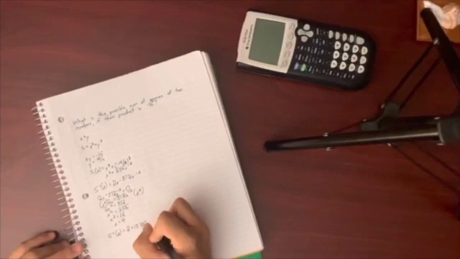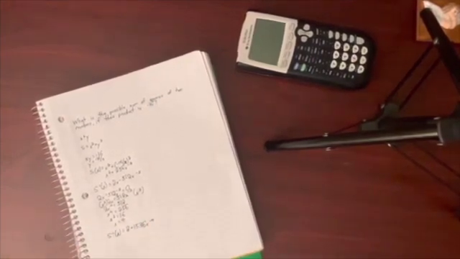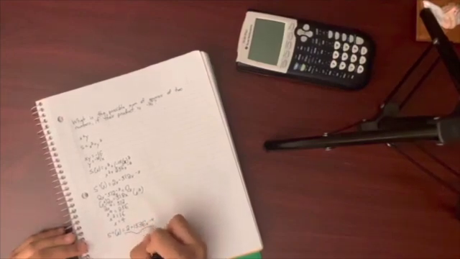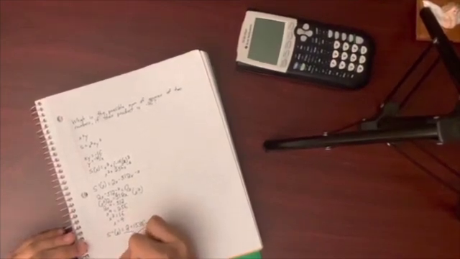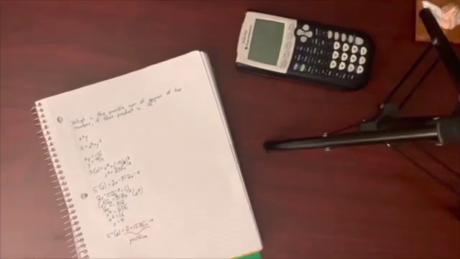So s double prime of x is going to be equal to 2, and then we're going to have -3 times -512, so I'll just write that as plus 3 times 512. That's going to be 1536. So 3 times 500 is 1500, 3 times 12 is 36, times x to the negative 4 power.